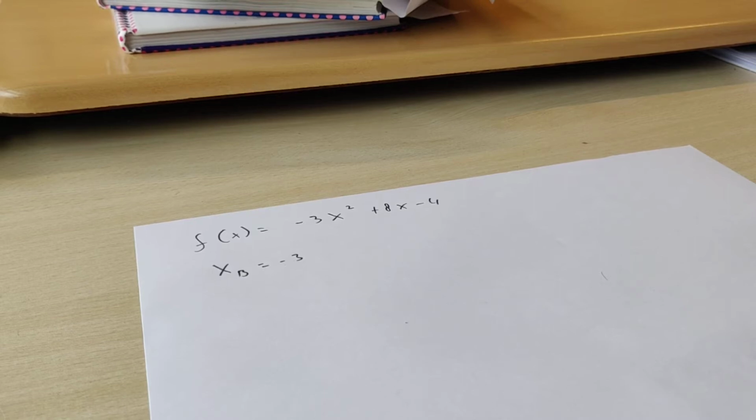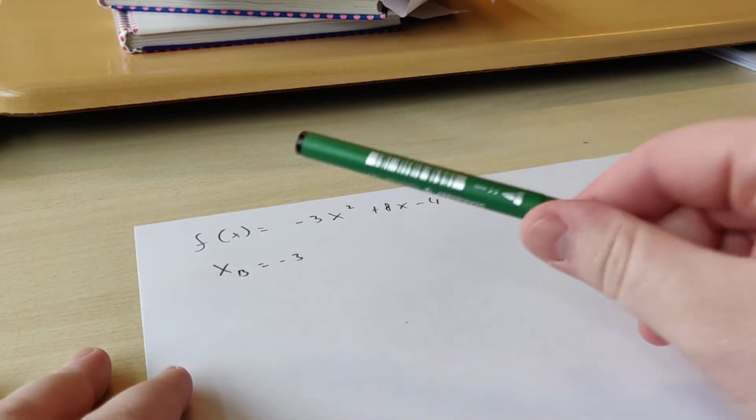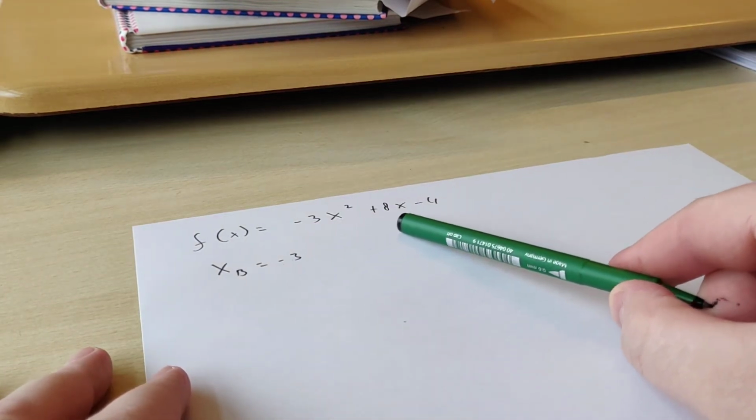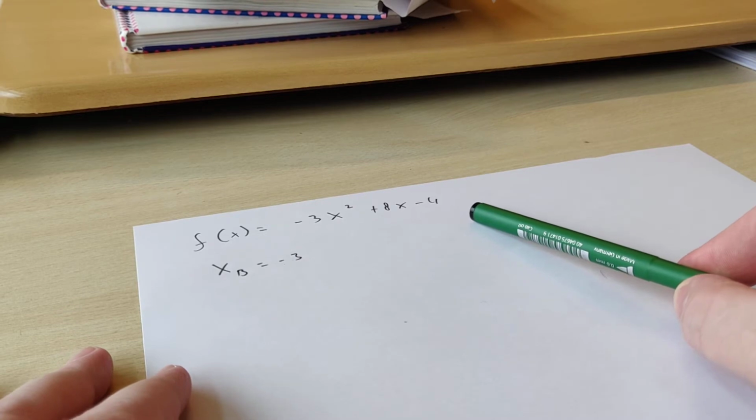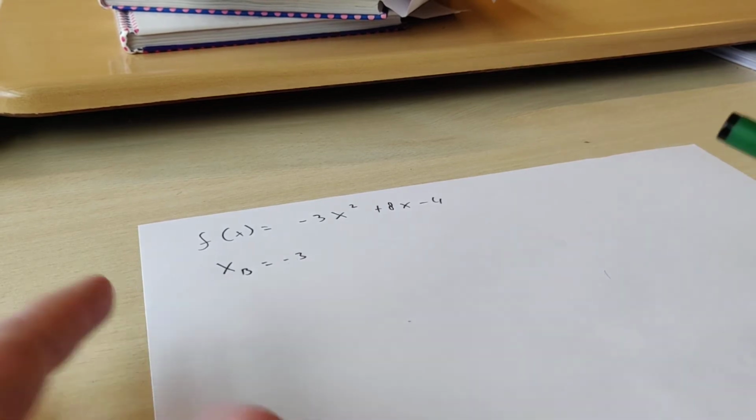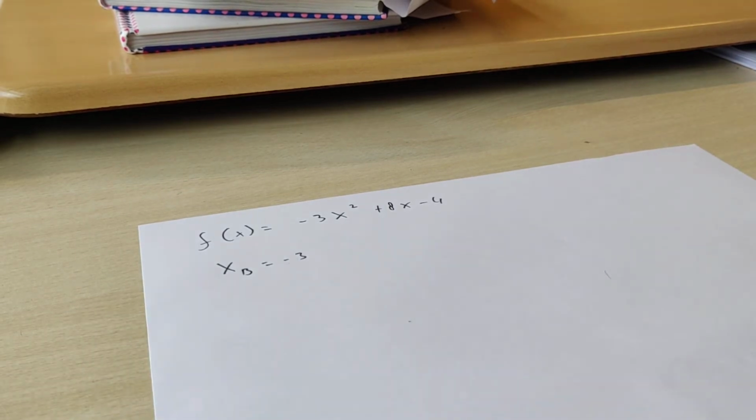Okay, so this is an explanation for the revision, exercise 1. The question says, given is the function f(x) is minus 3x squared plus 8x minus 4. And then question A says, point B with xB is minus 3 is on the graph of f. Calculate the y coordinate, yB.